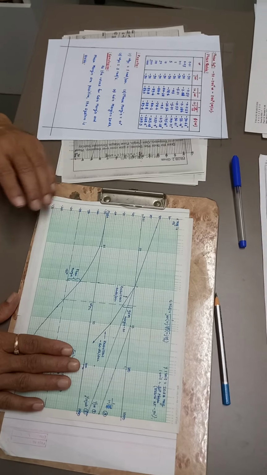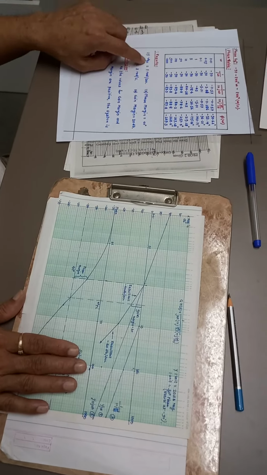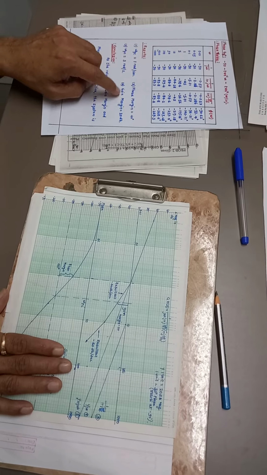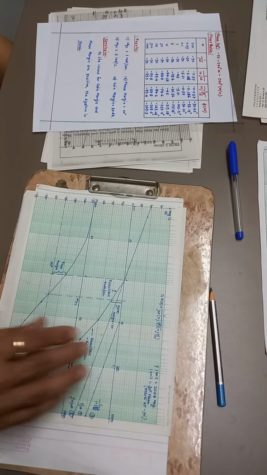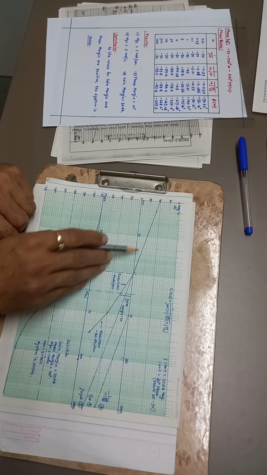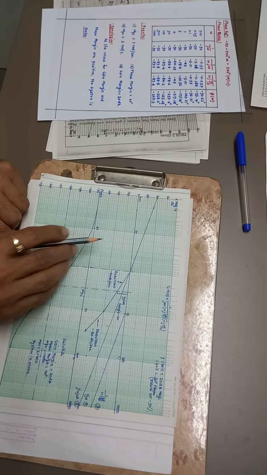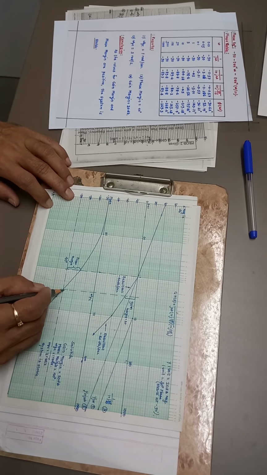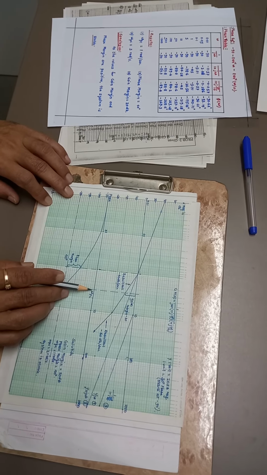From here we have to find out 4 things: gain crossover frequency, phase crossover frequency, gain margin, phase margin, and we have to comment on the stability of the system. As you are aware, gain crossover frequency is that frequency where the magnitude curve cuts at omega is equal to 1. So this becomes my gain crossover frequency. Similarly, when the phase curve cuts 180 degrees, that becomes my omega PC. So this was omega GC and this was omega PC, right?